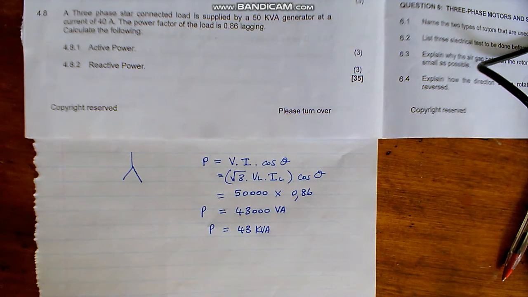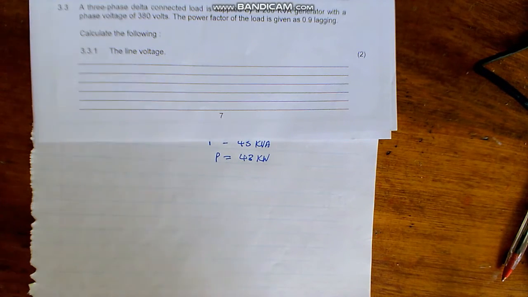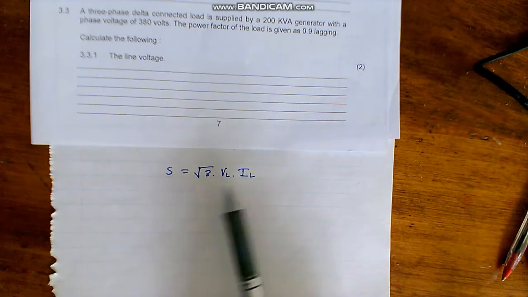Alright, the next question. A three-phase delta connected load is supplied by a 200 kilovolt amp generator with a phase voltage of 380 volts. The power factor of the load is given as 0,9 lagging. They want us to calculate the line current. So we can start off with the formula: S is equal to root 3 VL IL cos theta.